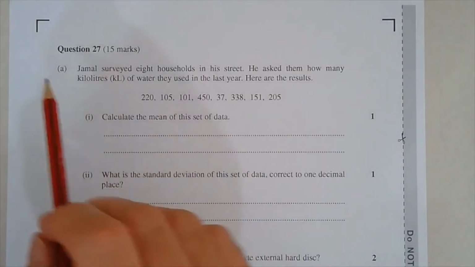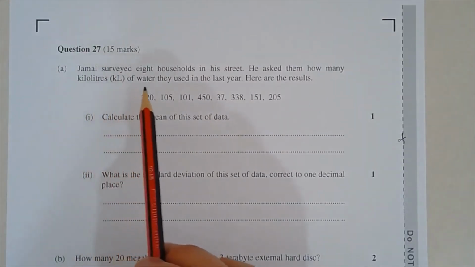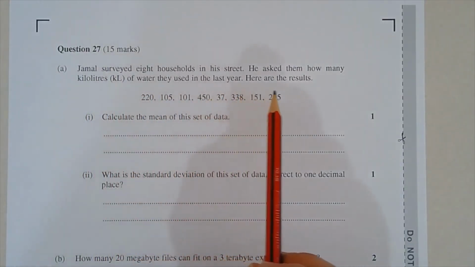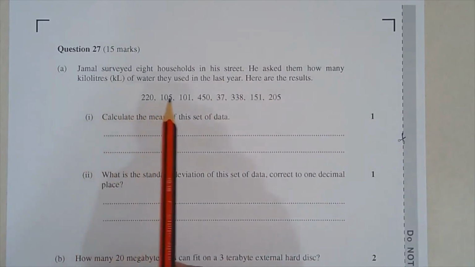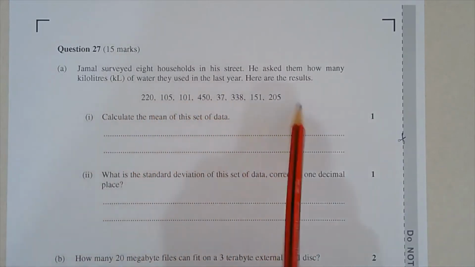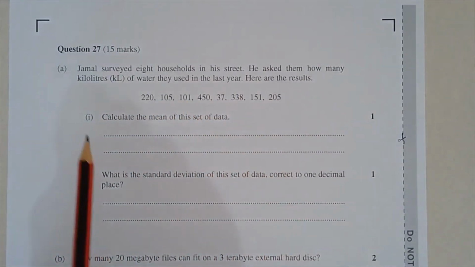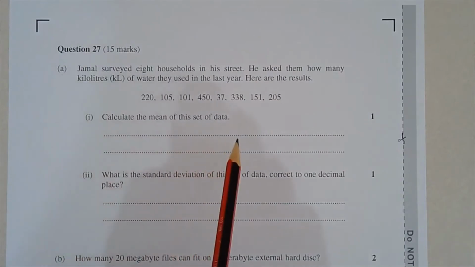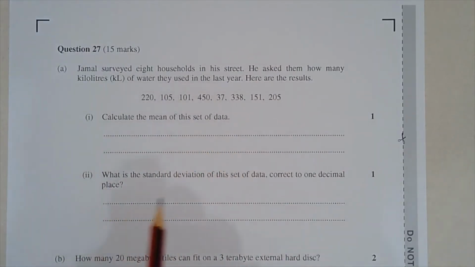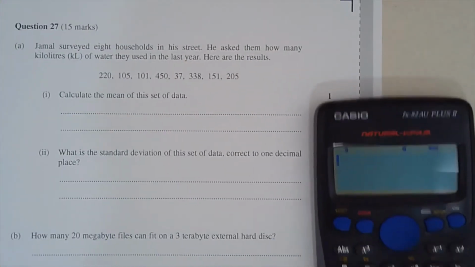Question 27A. Jamal surveyed 8 households in his street. He asked them how many kilolitres of water they used in the last year. Here are the results. Part 1, calculate the mean of this set of data. And part 2, what is the standard deviation of this set of data correct to 1 decimal place? So we can use stat mode for this.